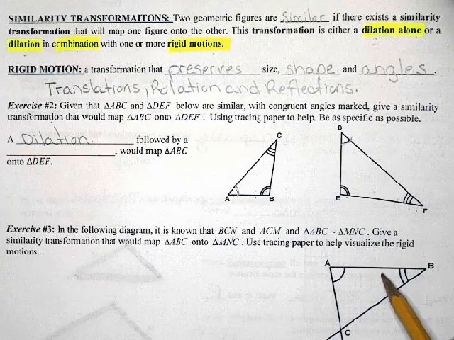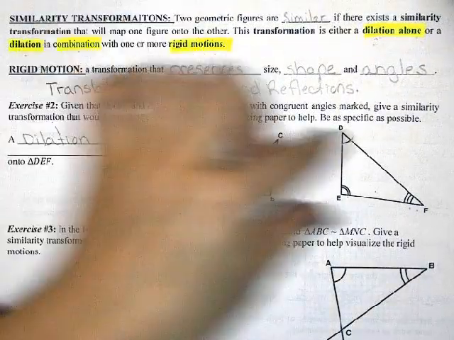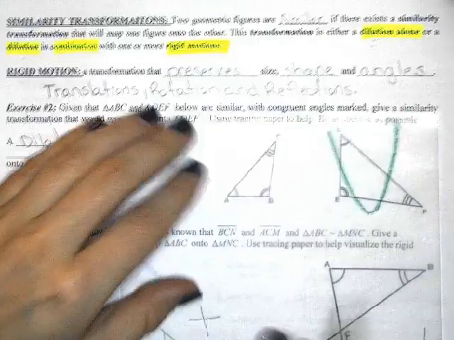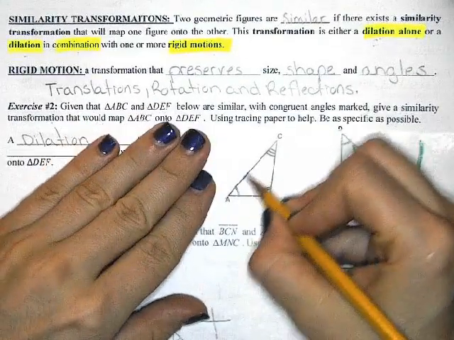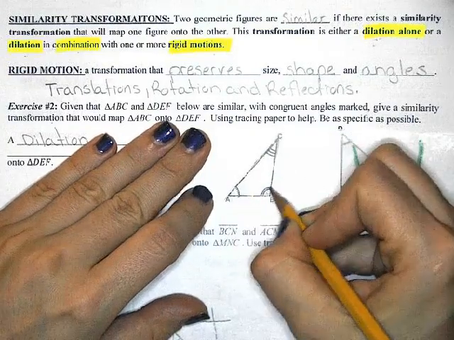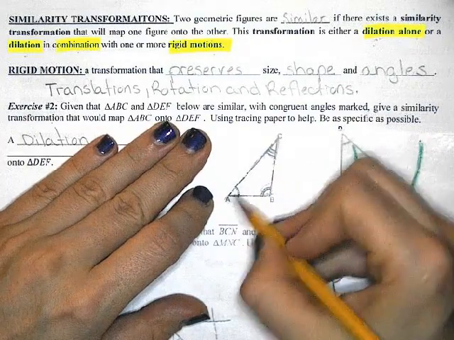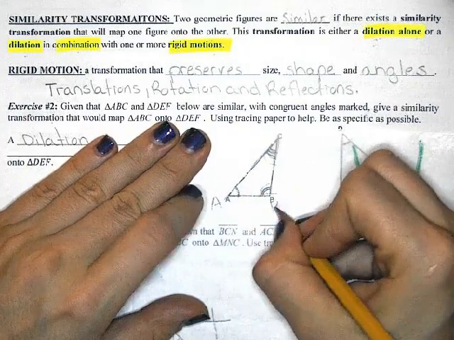Okay, so let's test a couple theories out. Now if I just shift this up or down and move it over, there's no way. So when I trace this, not only am I going to trace the image, I'm going to trace the angle marks and the letters.